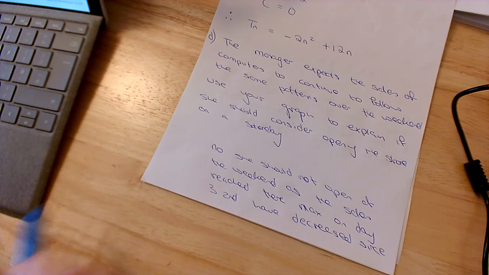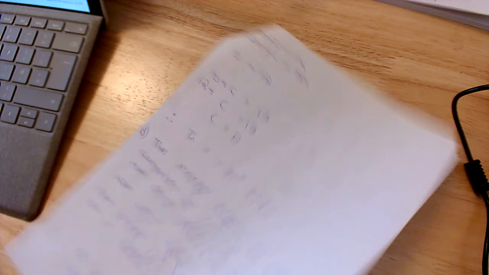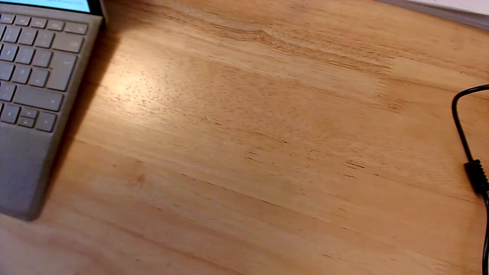Then I have here the next part of this question. It says, the manager expects the sales of the computers to continue to follow the same patterns over the weekend. Use your graph to explain if she should consider opening the shop on a Saturday. Right, I said no, she should not open at the weekend, as the sales reach their max on day 3 and have decreased since. Okay, so we can see that it's literally going to keep decreasing if she keeps her shop opened. Okay, and we know that day 6 is Saturday.